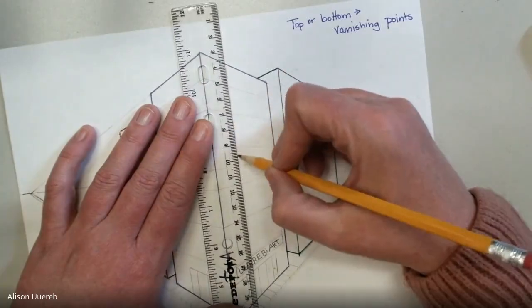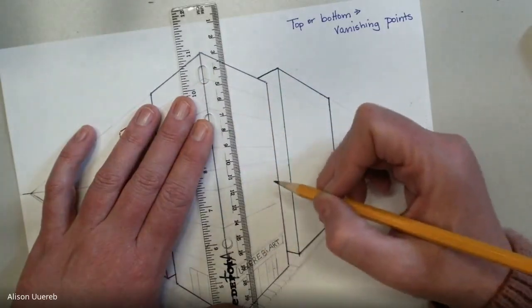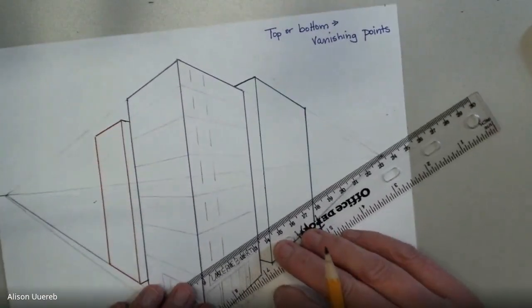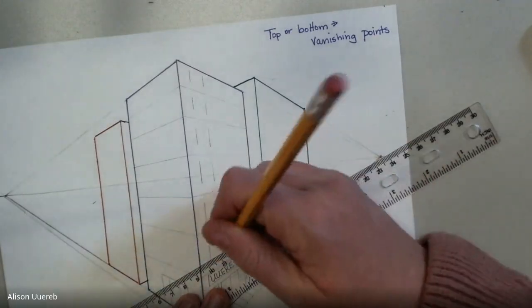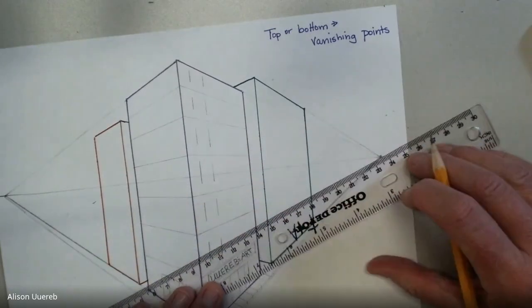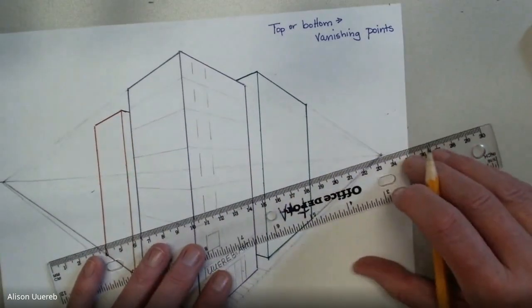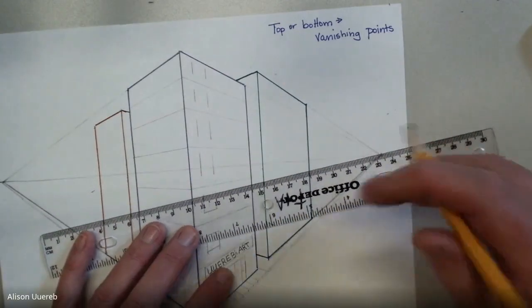Now remember, that is the side of a window. It better be vertical. Keep it vertical. Here's the bottom of the window. Use your vanishing point. So there's the bottom, bam. Move it up, there's the bottom. Top, bam. So I could have whole rows of windows. I could have a bunch of signs.